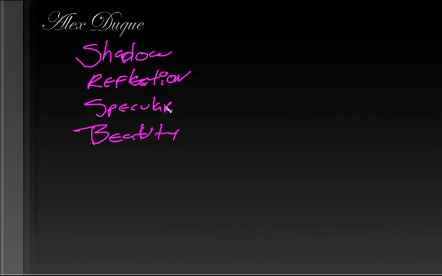A beauty pass is when you have all the different elements together. So like a regular render, anytime you make a regular render, you're really making a beauty pass. So you've got shadows, reflections, specular, and diffuse, which is just the color information.